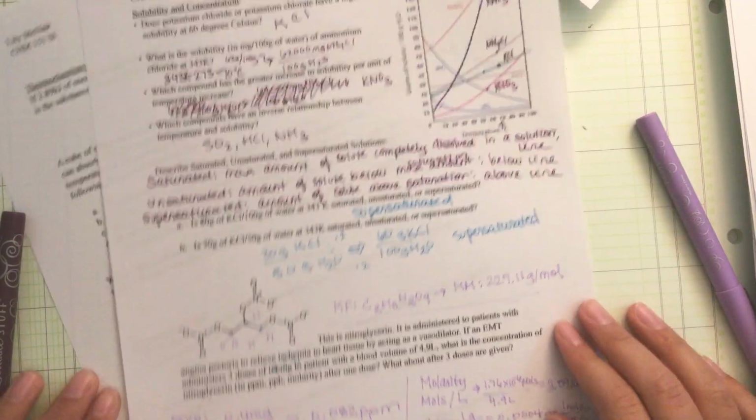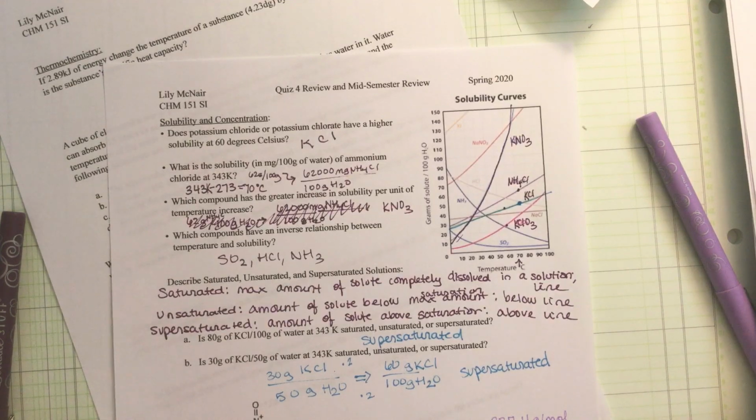And so that's this page about solubility and concentration for the Quiz 4 review and mid-semester review as well.